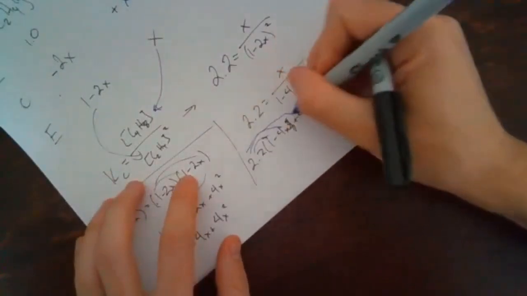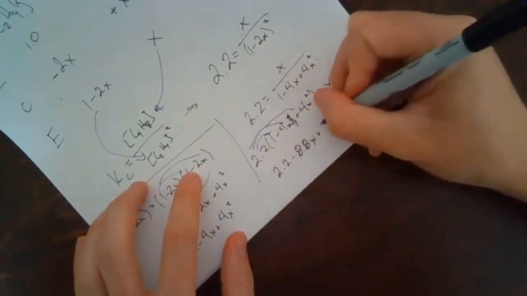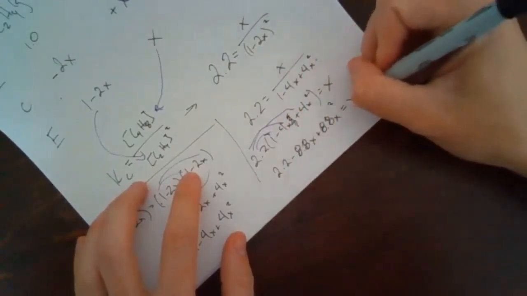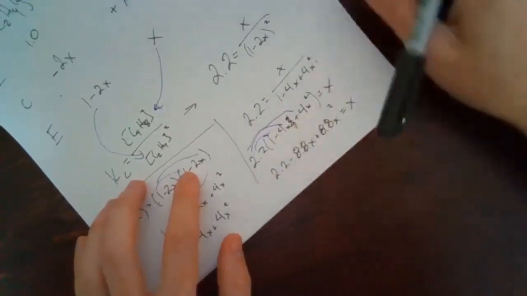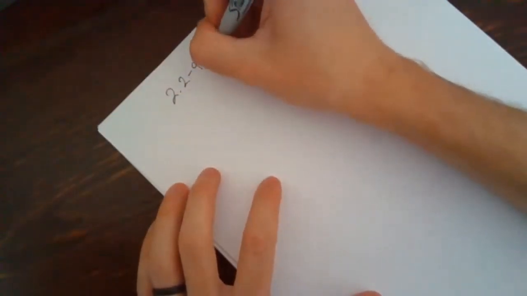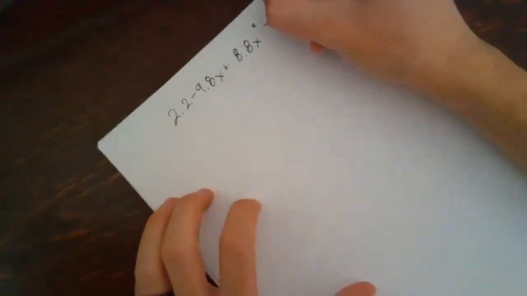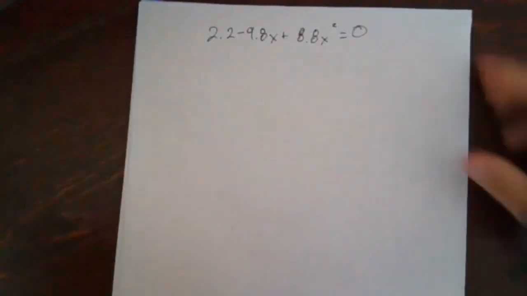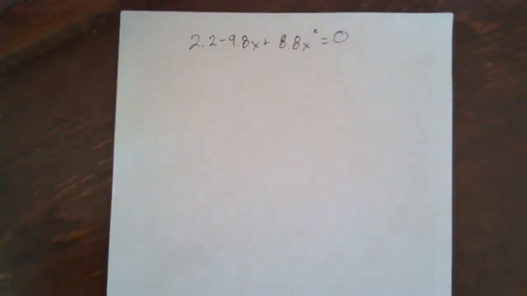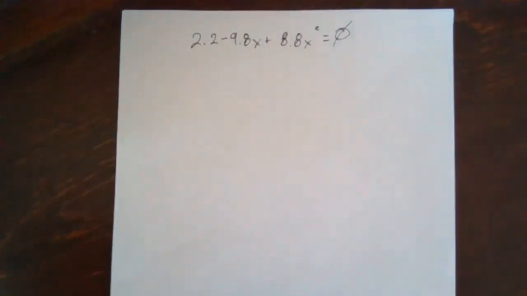Distribute it in. 2.2 minus 8.8x plus 8.8x squared is equal to x. Can subtract the x from both sides, and I end up getting 2.2 minus 9.8x plus 8.8x squared equals 0. So I have a polynomial here that I need to be solving for. I'm trying to solve for the x, and it's a quadratic.